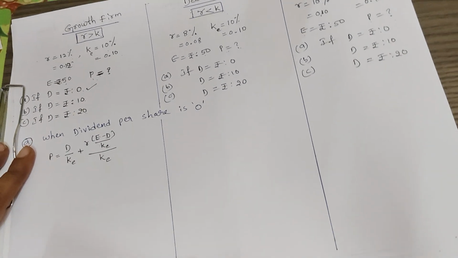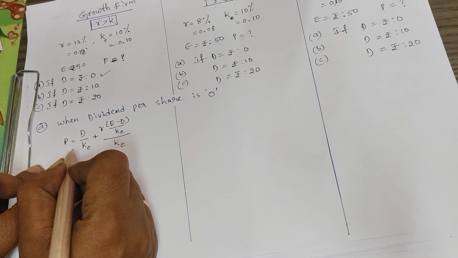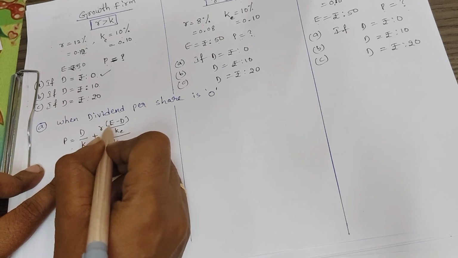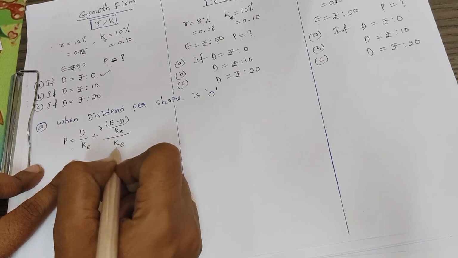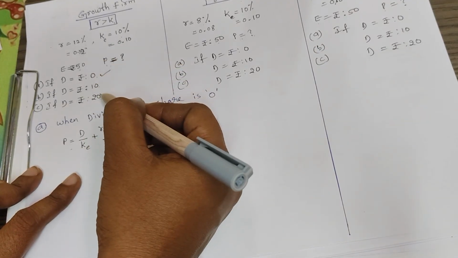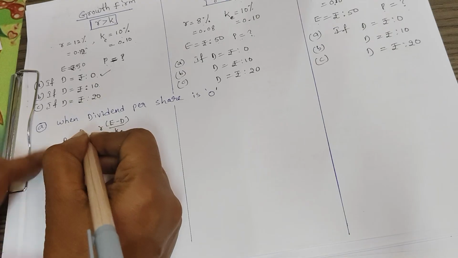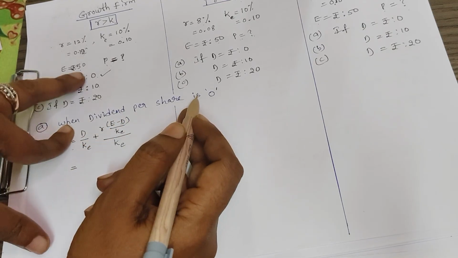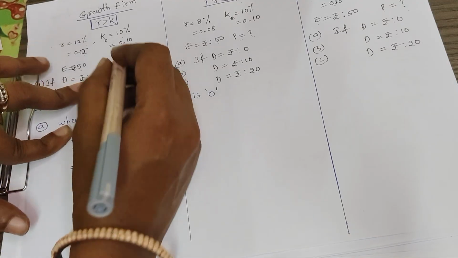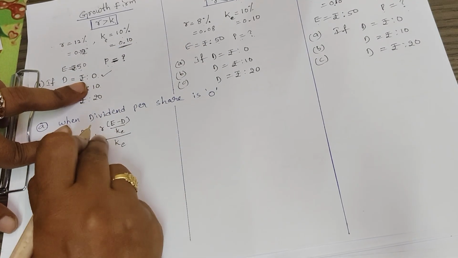Okay, so what is our formula? P is equals to, according to Walter's, P is equals to D divided by KE plus R into E minus D divided by KE divided by KE. Okay, so apply these details under this formula. P is equals to D. What is our D? When dividend payout ratio is 0, our D is equals to 0. 0 divided by KE 0.10, 0.10 plus R. What is our R?